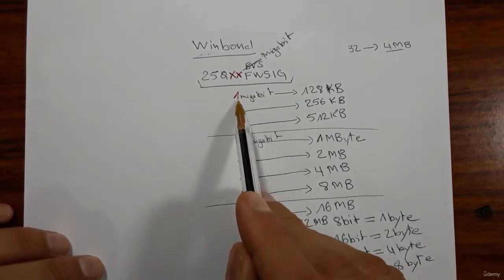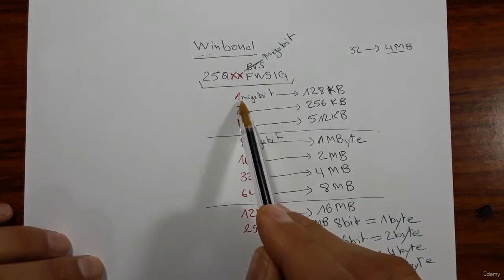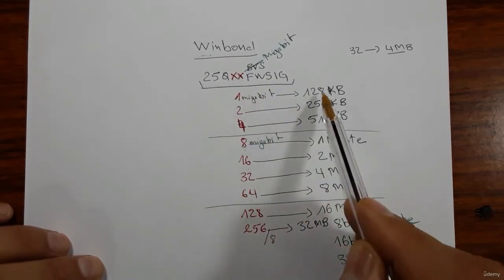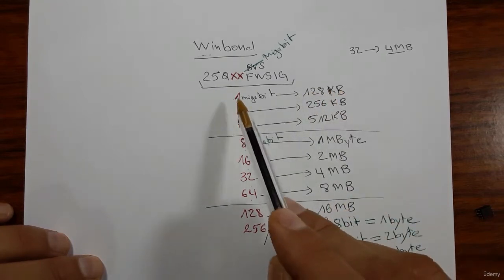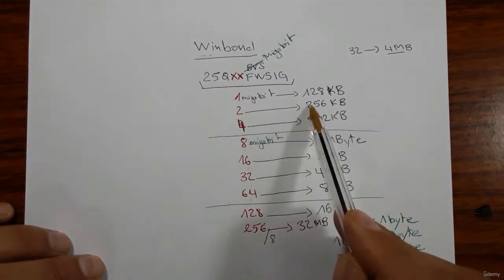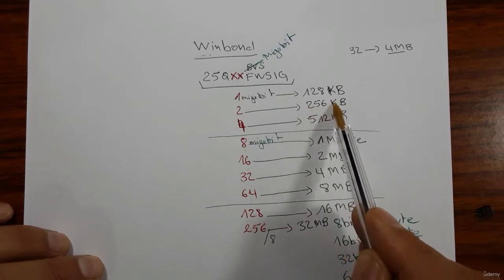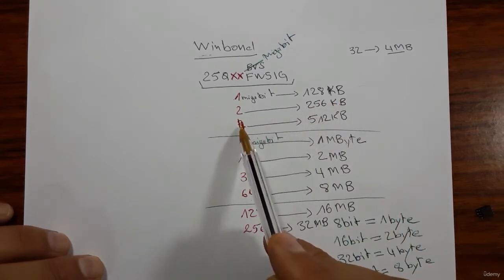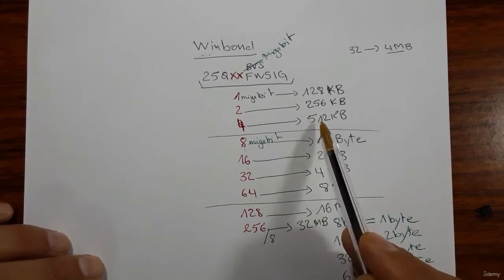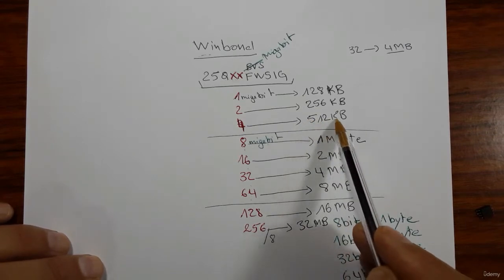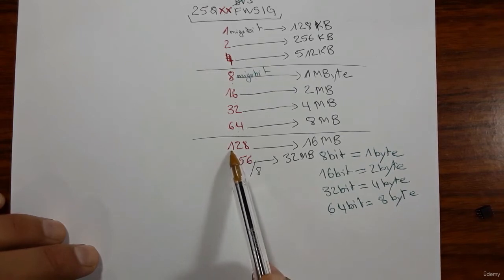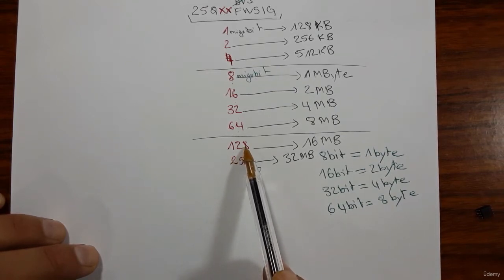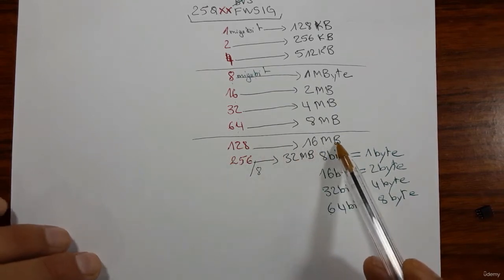So for this, as you can see here, 1 means 1 megabit, equal to 128 kilobytes. If you find 2 here, it means 256 kilobytes. If you find 4, it means 512 kilobytes. Also if you find 128, it means 16 megabytes. Why?